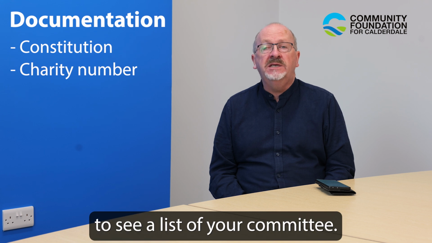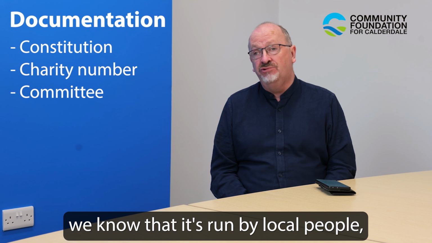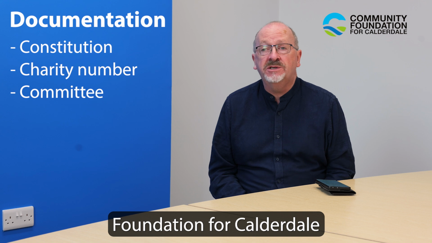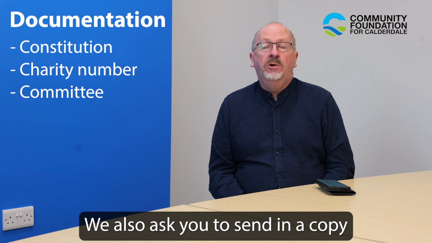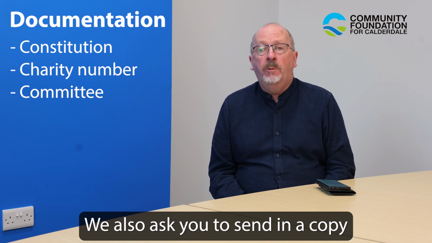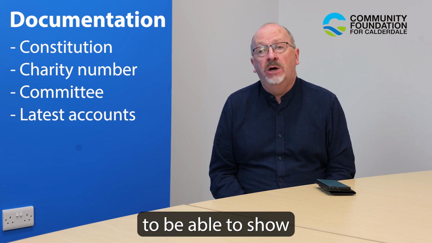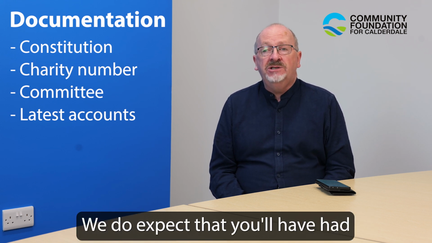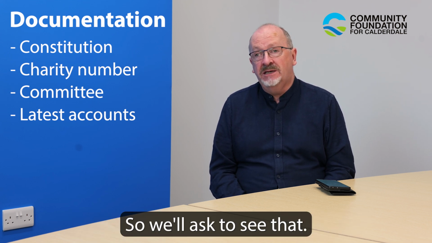We'll also ask to see a list of your committee. This is so that we know that it's run by local people, because obviously we're a community foundation for Calderdale and we want to support the efforts of local people. We also ask you to send in a copy of your last accounts. We expect organisations to be able to show that they can manage money. And whilst you don't always have to do a complete audit, we do expect that you'll have had your books looked at by an independent person. So we'll ask to see that.